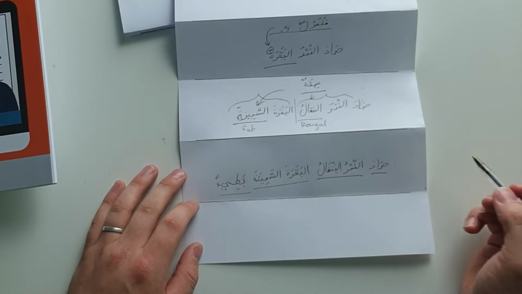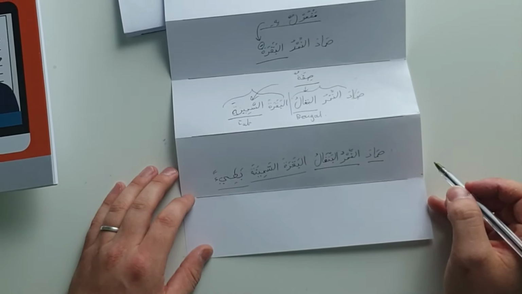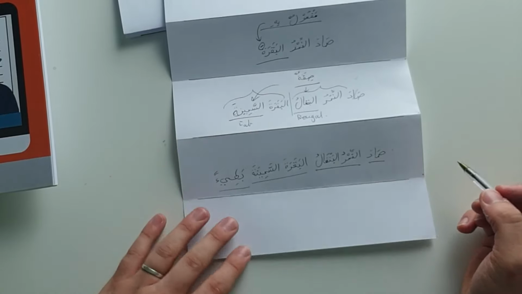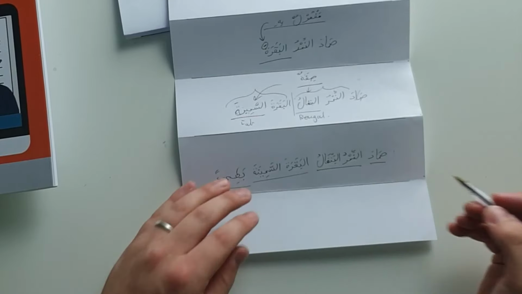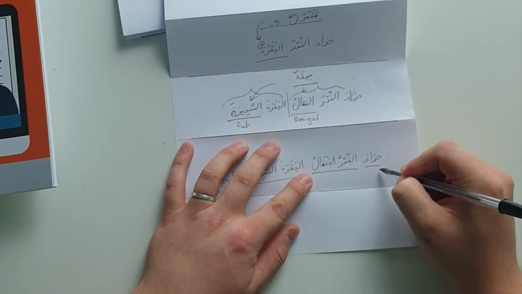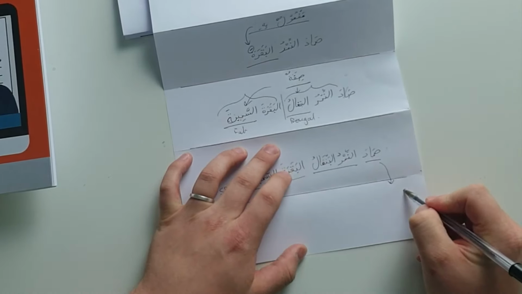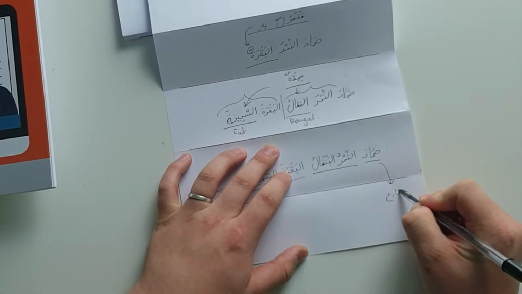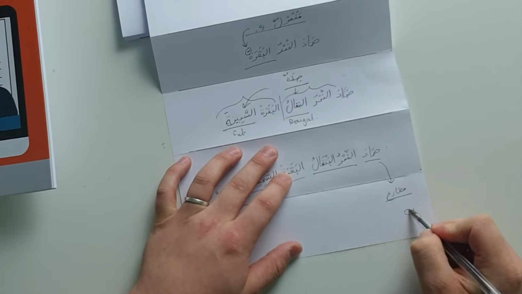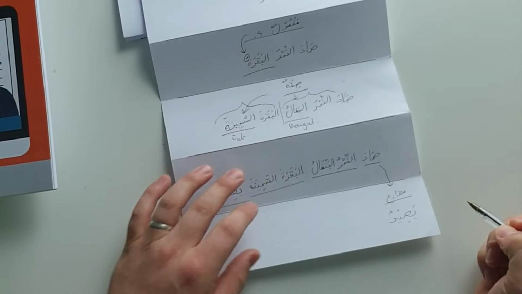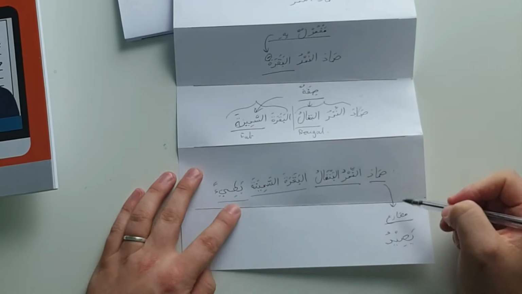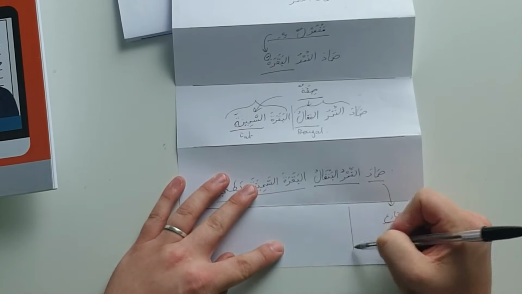Okay, very nice. And then for the last one, there are a number of different ways that we could do this. Perhaps if you wanted to change this into a fi'l mudari' instead, you could say yasidu, which is the mudari'. Yasidu, if you're saying rather than the tiger hunted, the tiger hunts, to make it present tense.